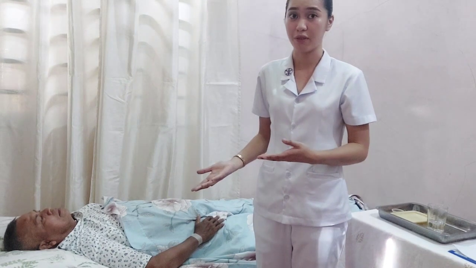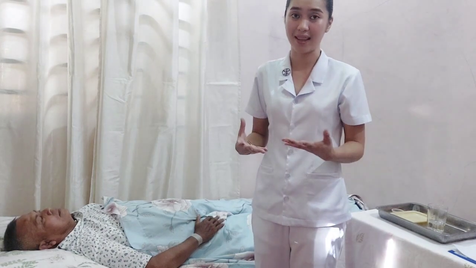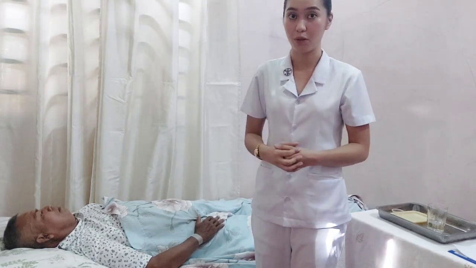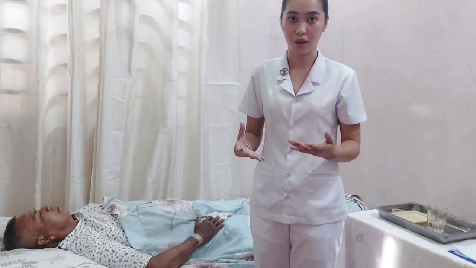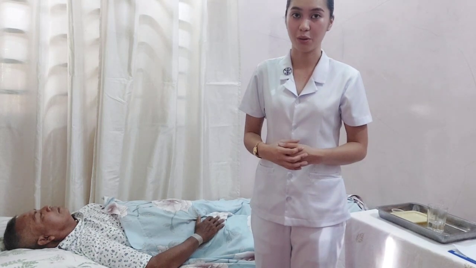And if the patient or the client refuses the medication or it is omitted, I have to document that as well, and I have to let the patient sign as proof of his refusal of the medication. And lastly, we must never forget to affix our signature to the documentation sheet, because that signifies that we have carried out the doctor's order.